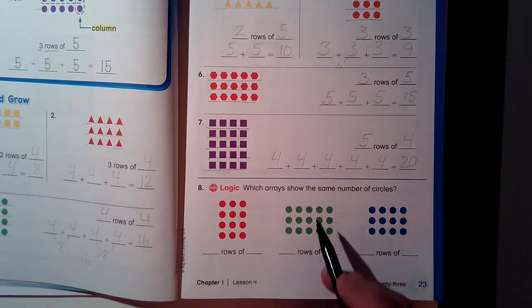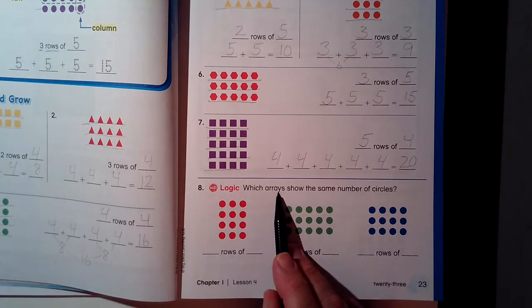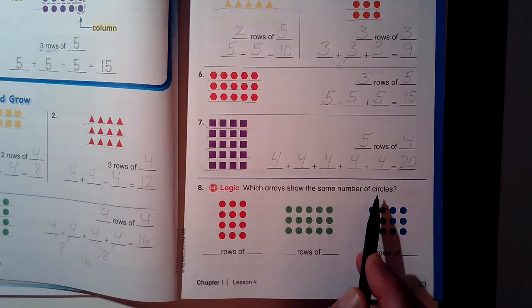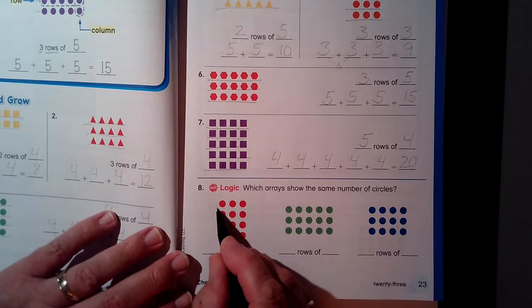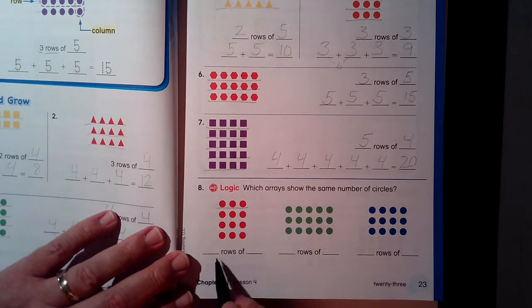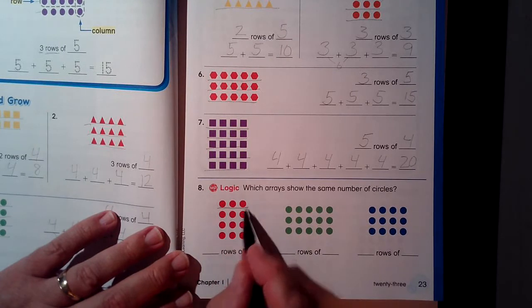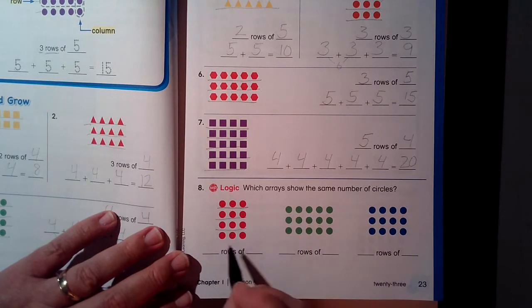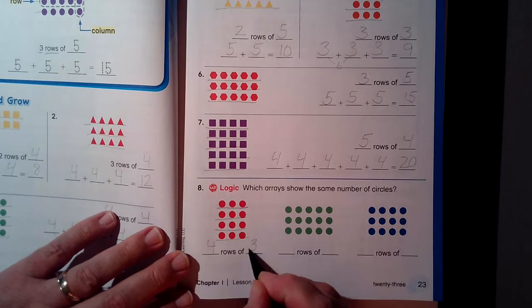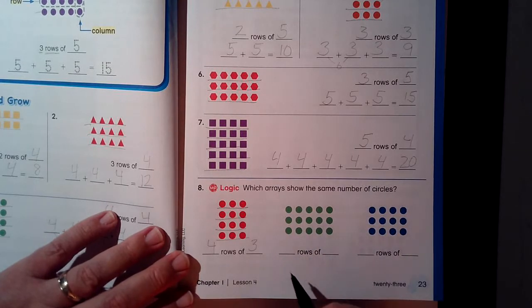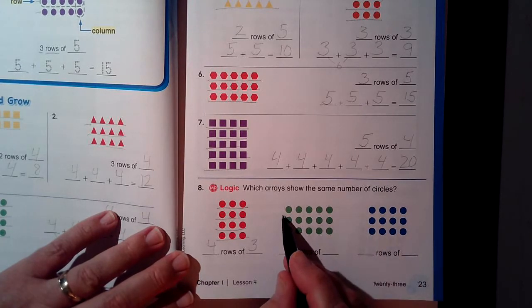Which arrays show the same number of circles? So I have blank rows of blank. 1 row, 2 rows, 3 rows, 4 rows of 1, 2, 3. 4 rows of 3. Let's see.